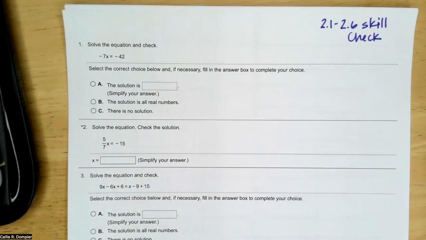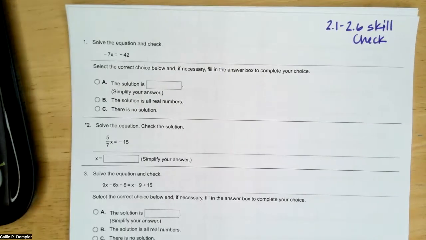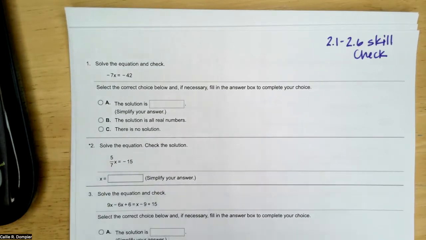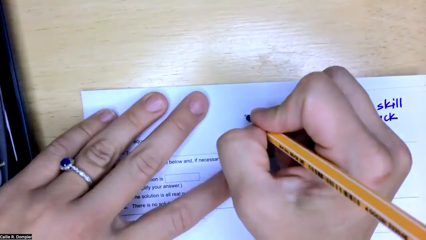All right, here is the 2.1 through 2.6 skill check quiz. Okay, so number one is just a one-step equation. Negative 7x equals negative 42.